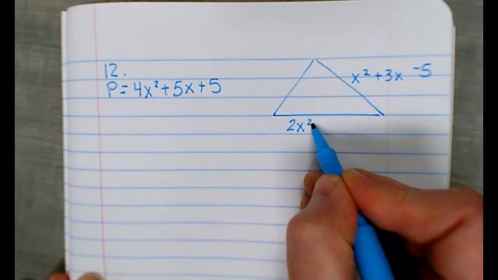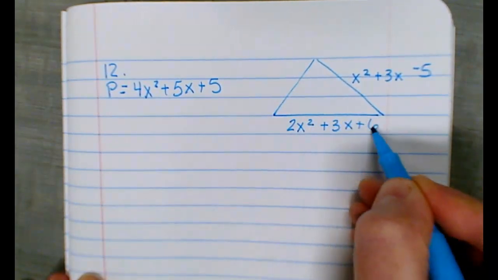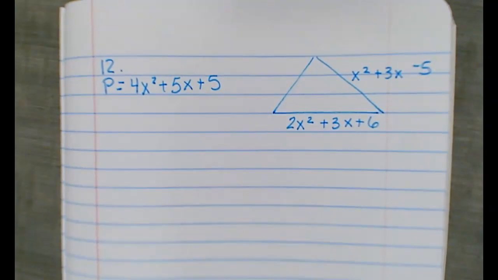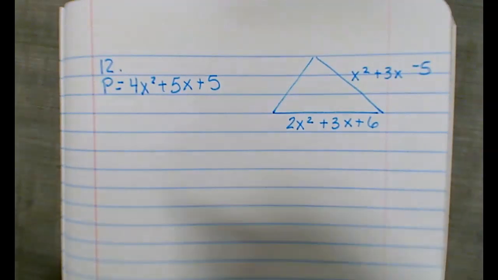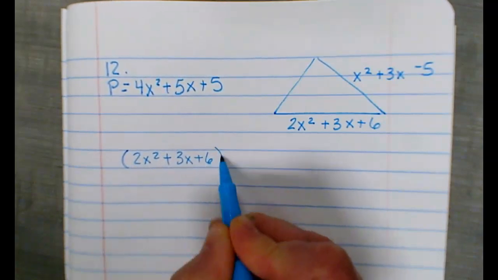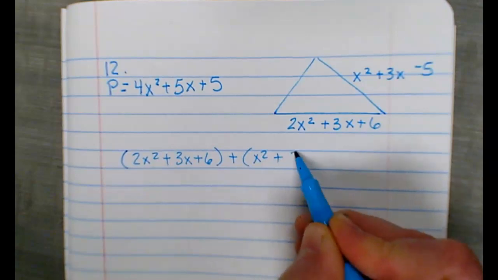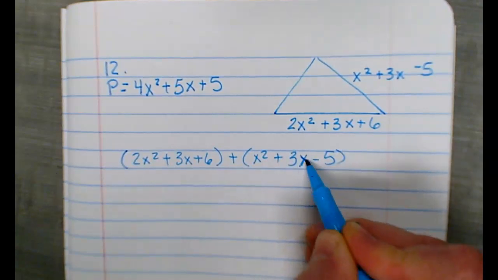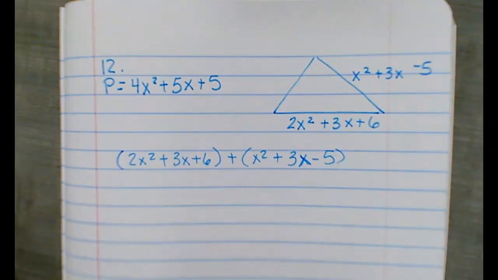And the sides of this triangle are polynomials. So just like we did before, we're going to add up the two sides we know and subtract it from the total. So just like my previous example where I had numbers, I'm going to add together the two sides that I already know. Only I'm not going to get a number, I'm going to get a polynomial.